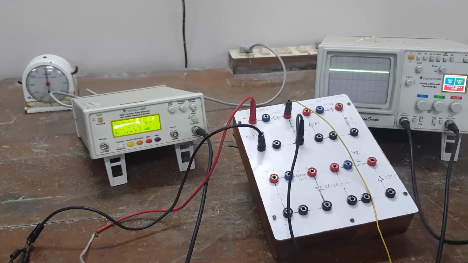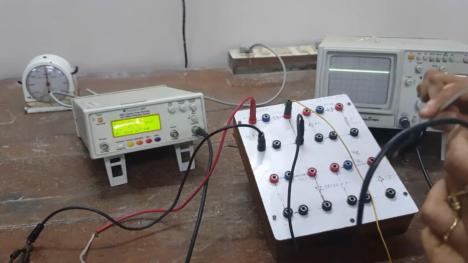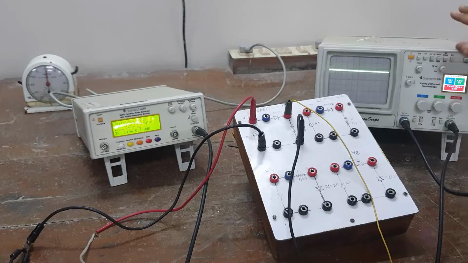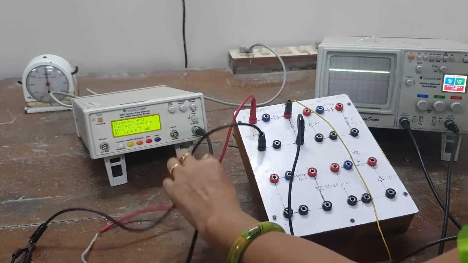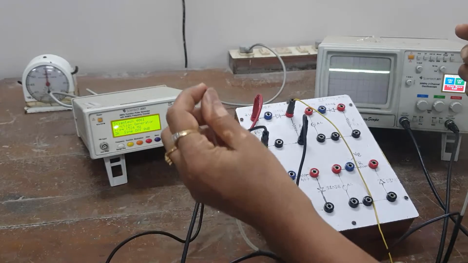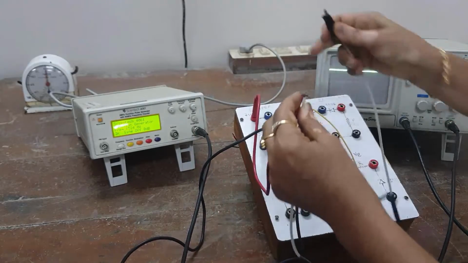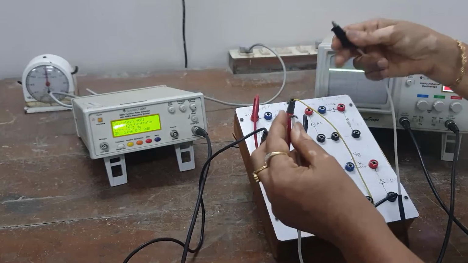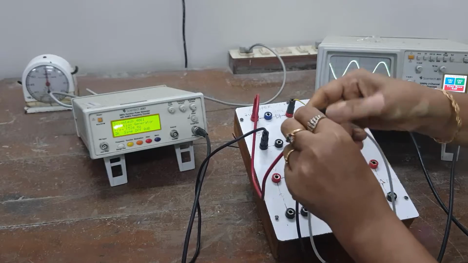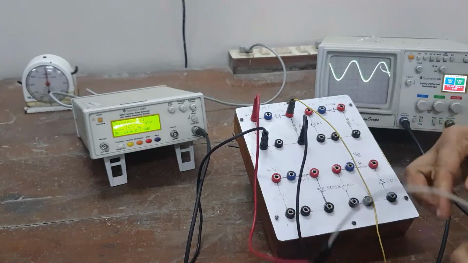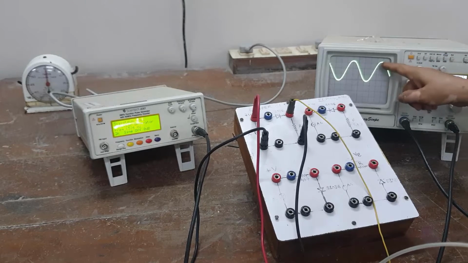At the same time, we have to visualize the input also. For that we are using channel 1 of the CRO. This is the positive. Positive will be connected to the input of the network. So here is the input. Same wire I can give here, or here also. If you have another wire, you can give it here, otherwise you can directly connect to this. That means this probe I am using for visualizing the input. So you can see on the CRO we are getting a sine wave here.